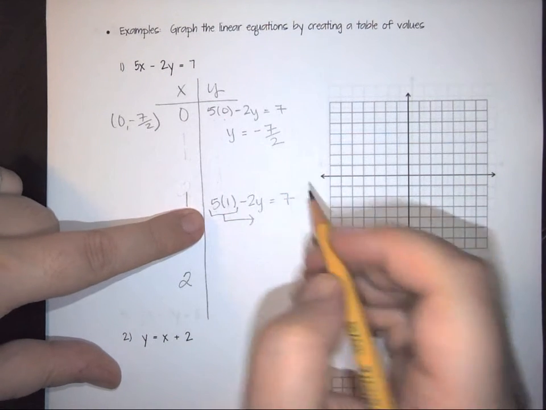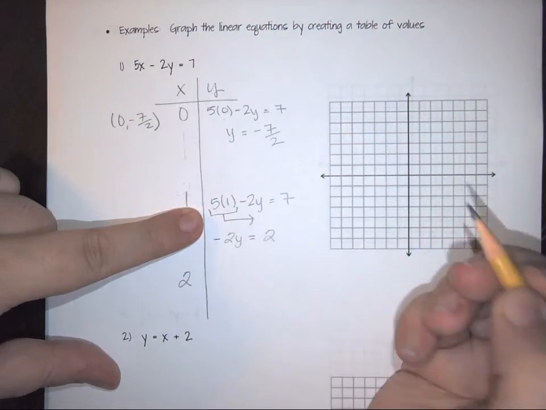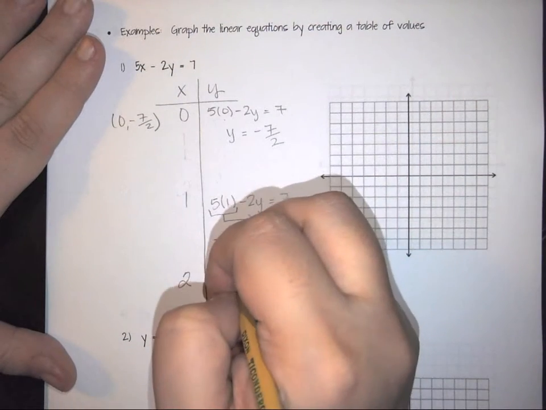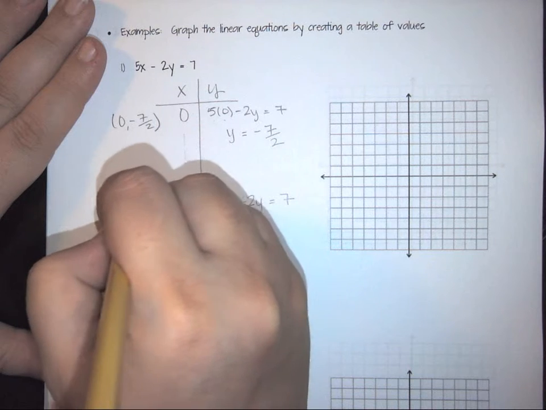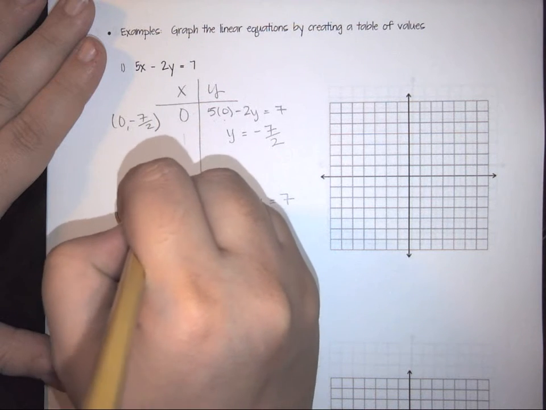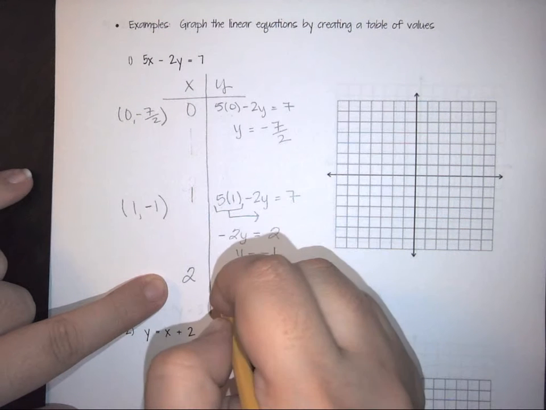So 7 minus 5 means I have negative 2y equals 2. Divide everything by negative 2 and we get that y is negative 1, thus giving us the coordinate point (1, negative 1).